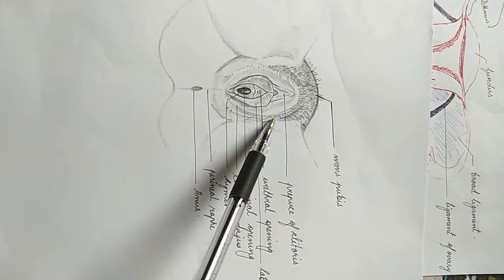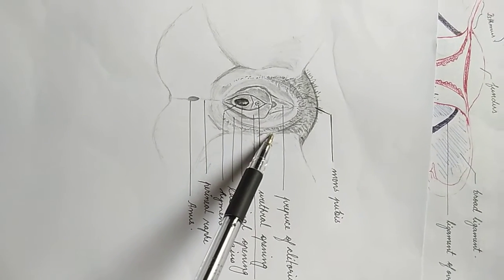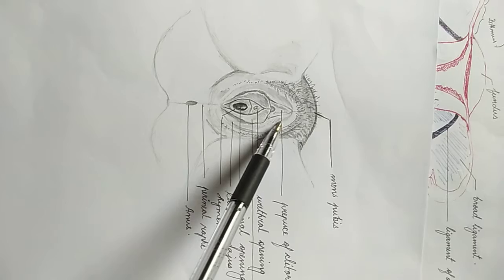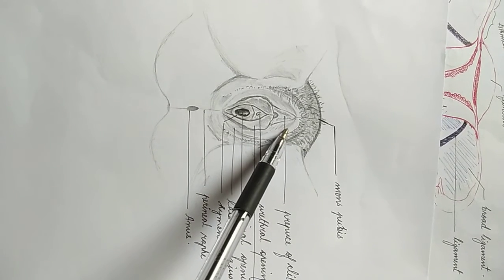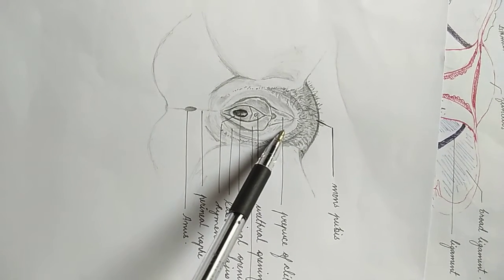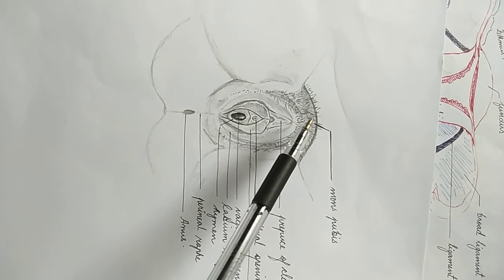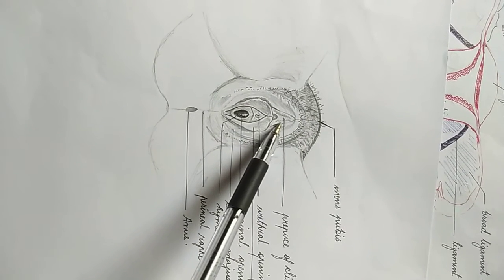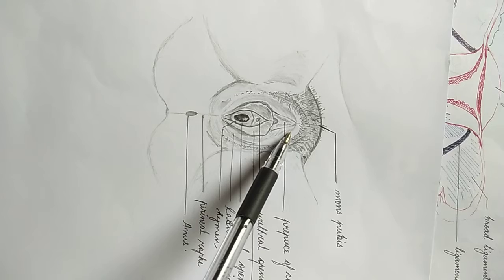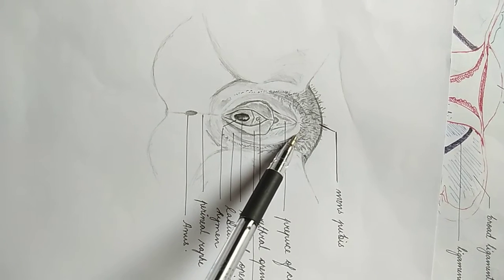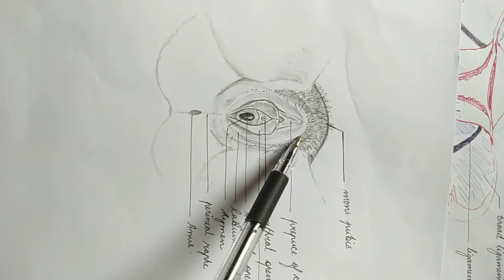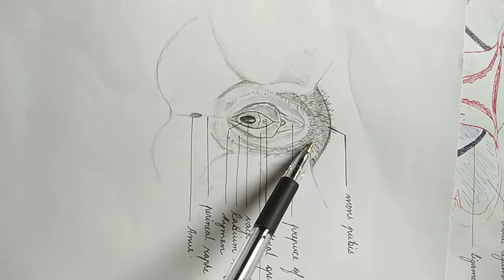All the labial folds have numerous sebaceous and sweat glands on both sides. At the anterior junction of the labia minora, a small erectile organ called clitoris is present, which is homologous to the penis.